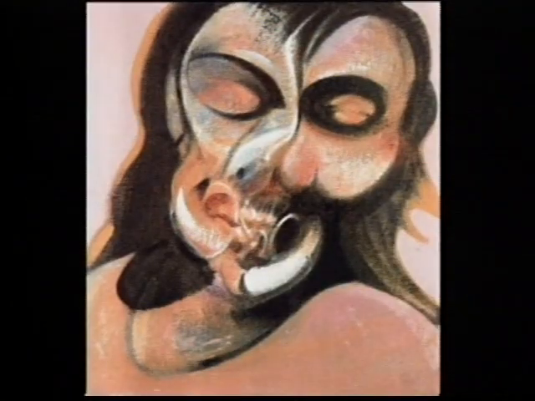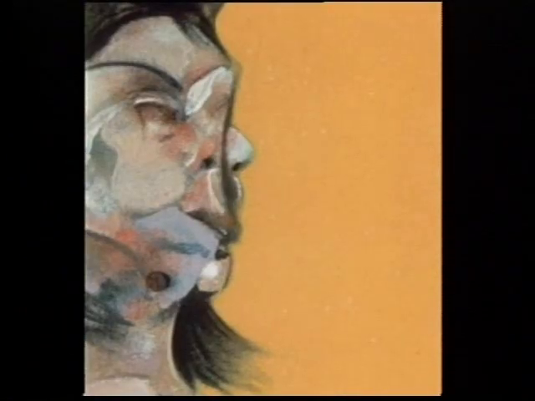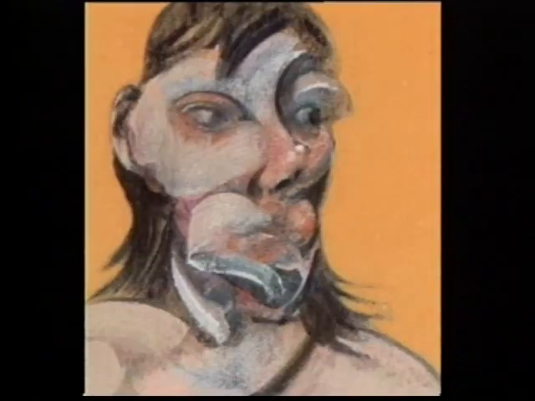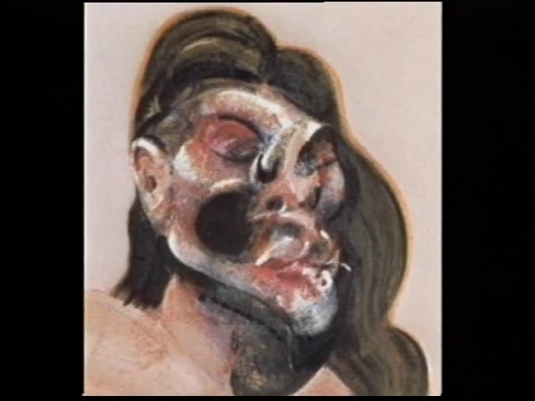Study of Henrietta Moraeus of 1969. The reclining nude woman was probably based on photographs of Henrietta Moraeus, the subject of several other portraits this year. Three studies of Henrietta Moraeus of 1969.